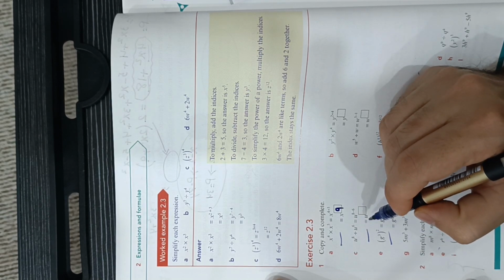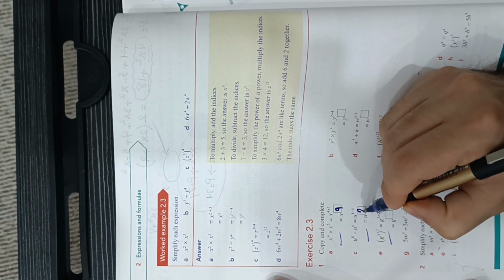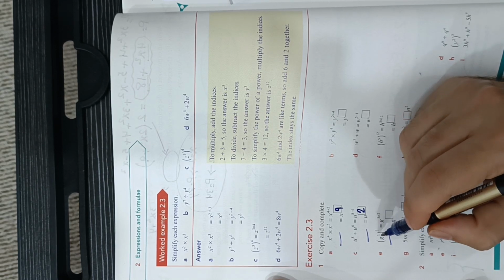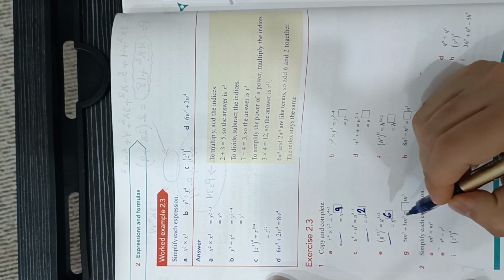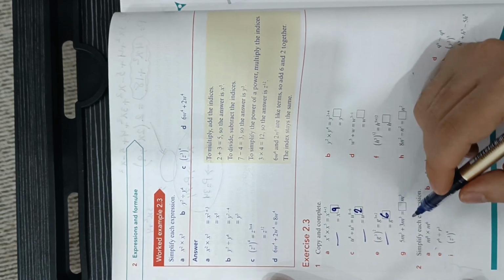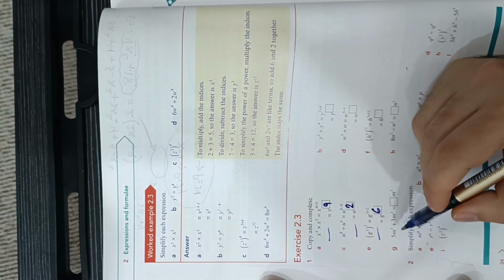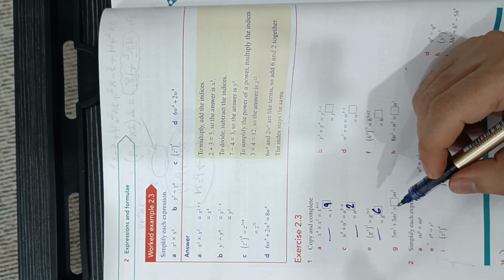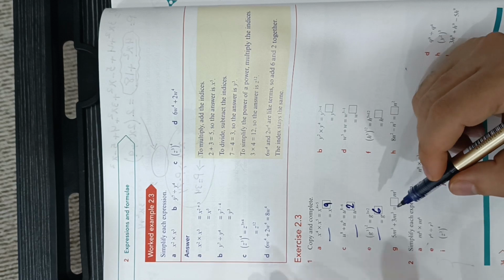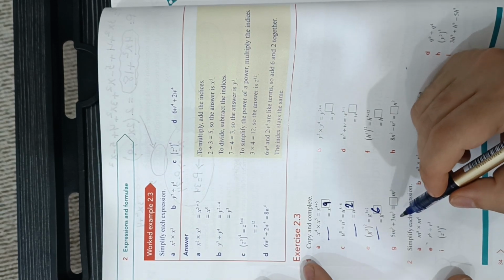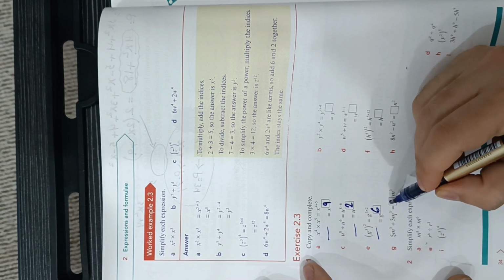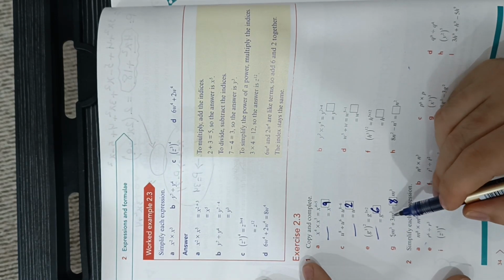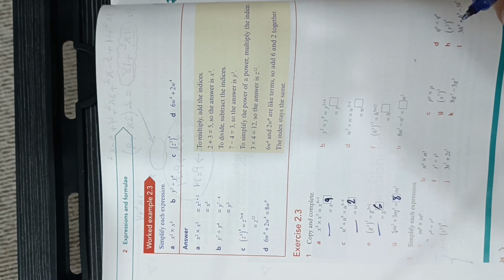How about division? We will subtract the exponent. So 8 minus 6, 2. And power by power, we will keep the base and multiply the exponent. So 3 times 2, 6. But here, remember guys, 5m to the power of 3 plus 3m to the power of 3. They are like terms because they have the same variable and the same exponent. That's why we will add the coefficients. So 5 plus 3, 8, m to the power of 3. Do not turn m to the power of 3 into m to the power of 6, because there is no multiplication between them.